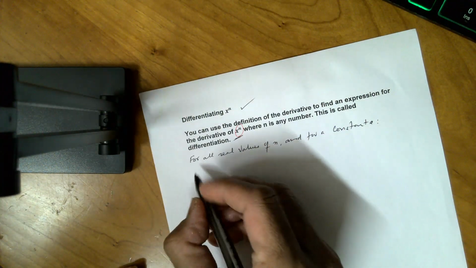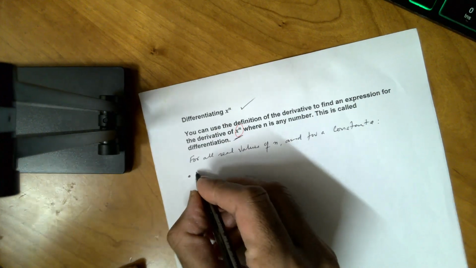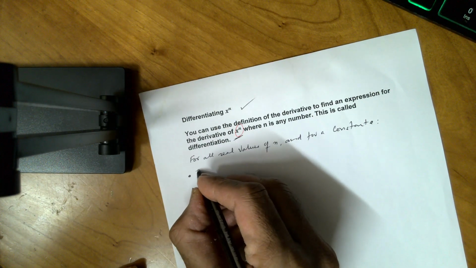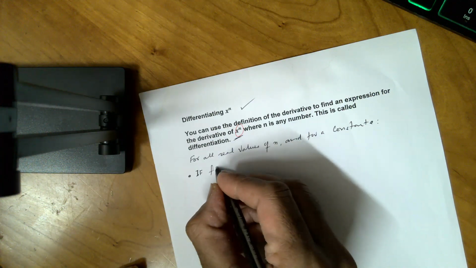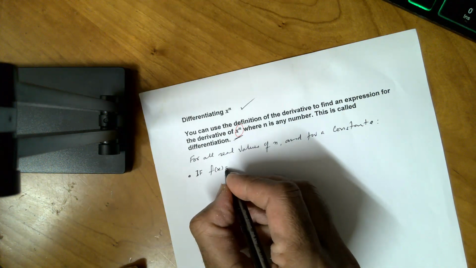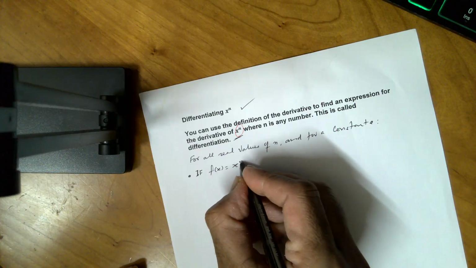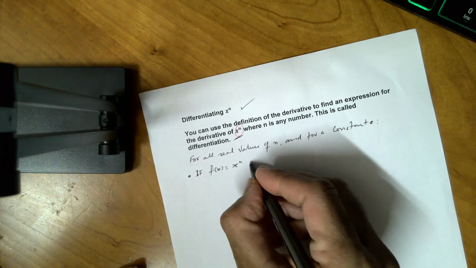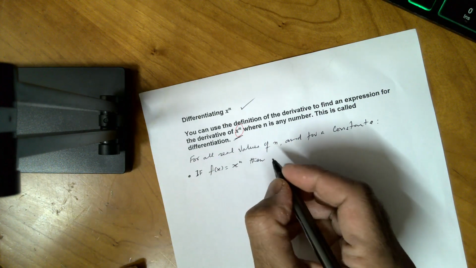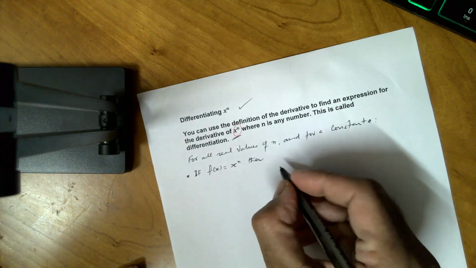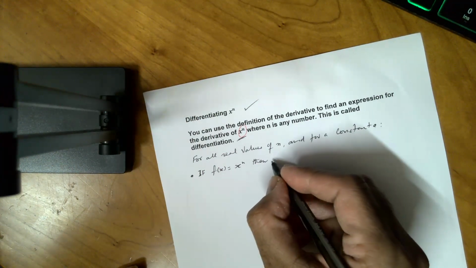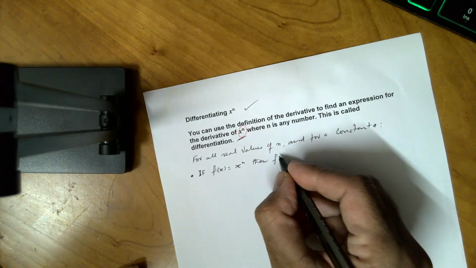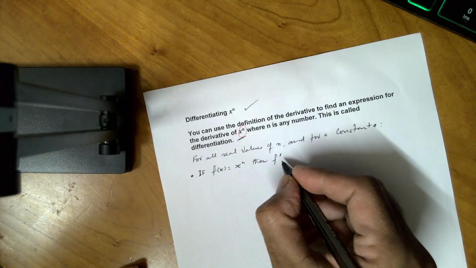So let's say if you have f(x) equal to x to the power n, then you have the derivative of this represented like this.